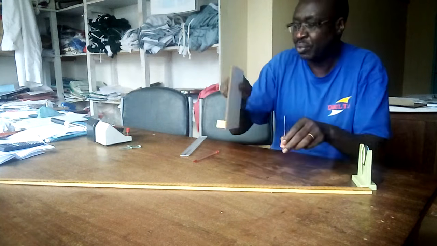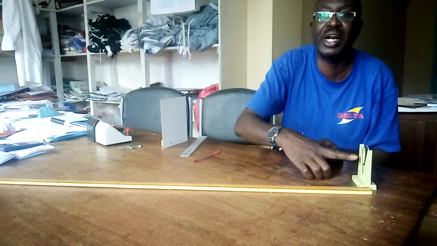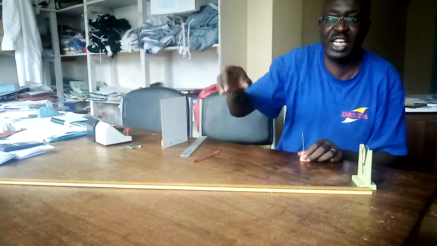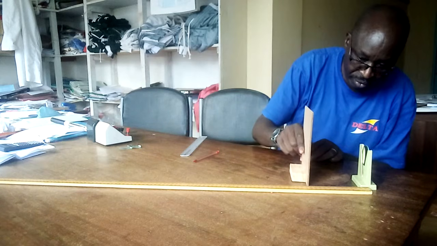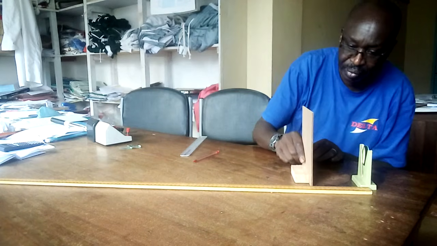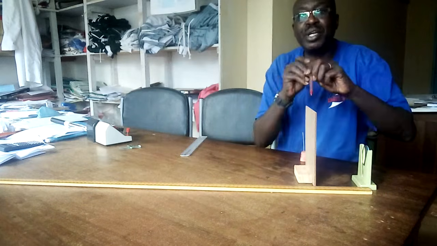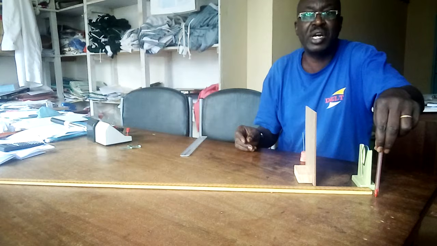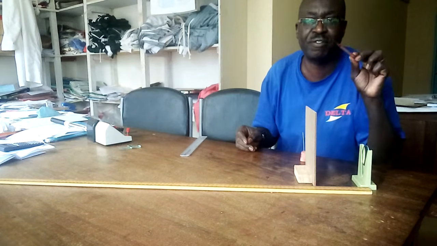To conclude: you have the meter rule, you have the concave mirror. You can focus a distant object like the window using a screen. Then you get the focal point here, and you will see a sharp image on the screen. Then the distance from the mirror to the screen is small f.